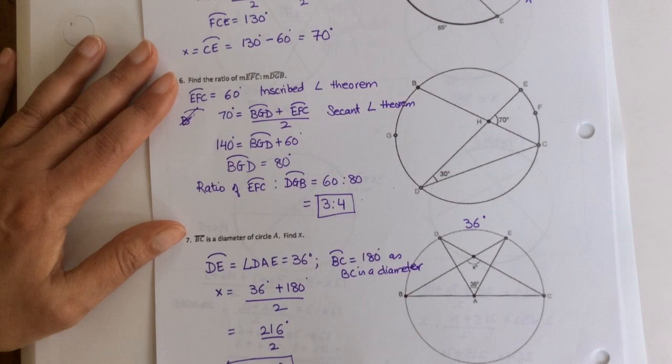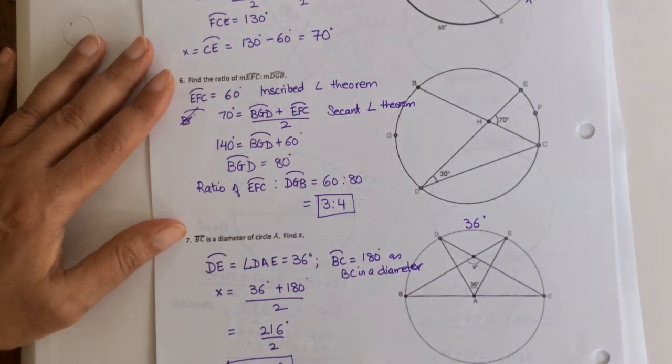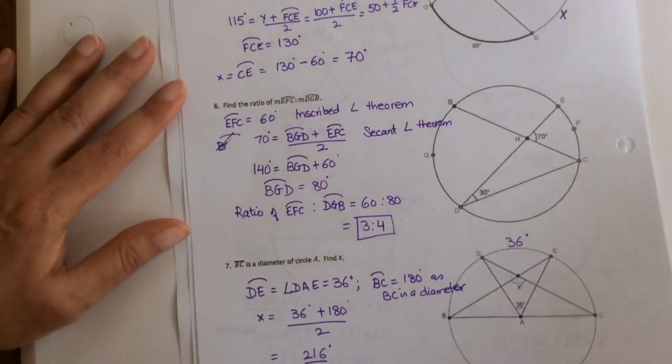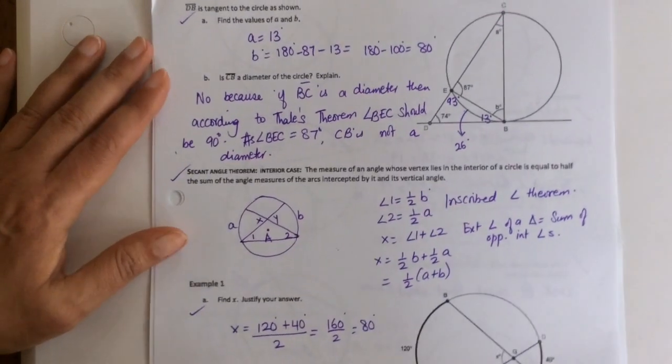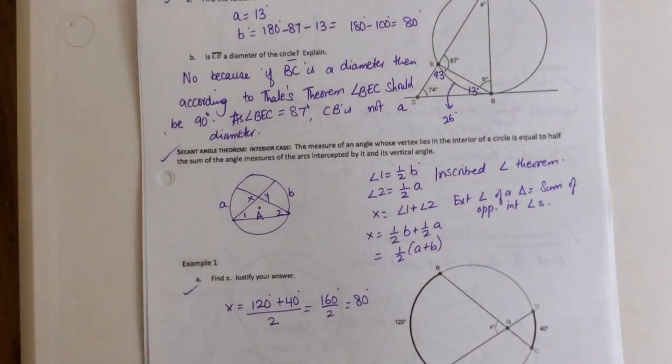So please take a minute, go back to the secant angle theorem and understand it completely. If you have questions, you know where to log them. And once you are done, please go and see if other people have logged in any questions that you can help answer for them.